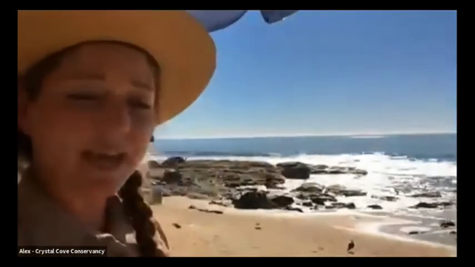All right, so now I'm going to send you down the coastline a little bit north of here to a more quiet area, with less human impact. Here we have a high impact zone, and we're going to meet with Kaitlin from the Crystal Cove Conservancy.